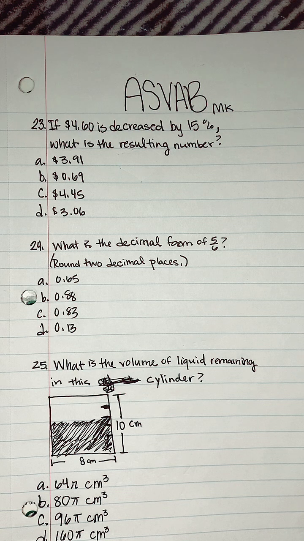So we have A. Decrease means less. Yes, it's getting smaller. Okay, so I see those A's coming in. Okay, I'm trying to think of how I would do this.